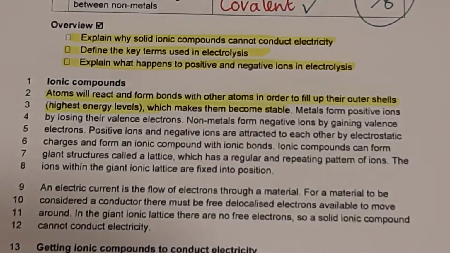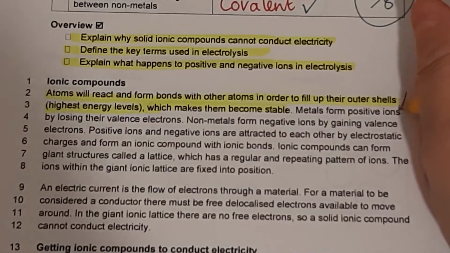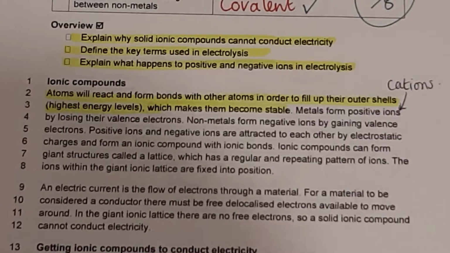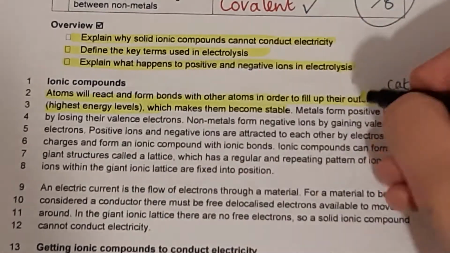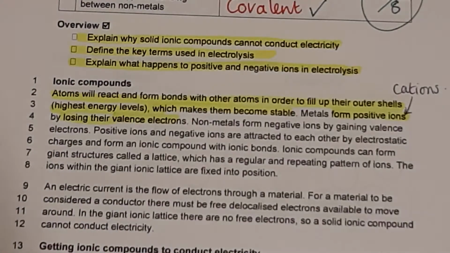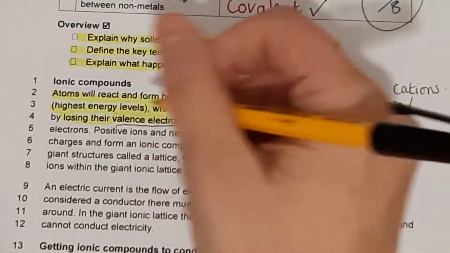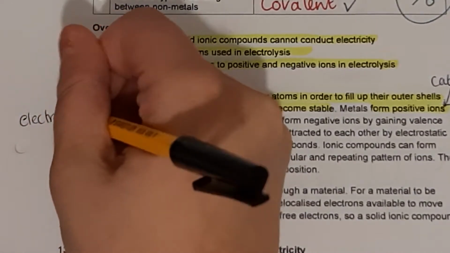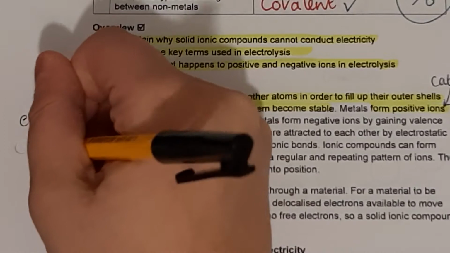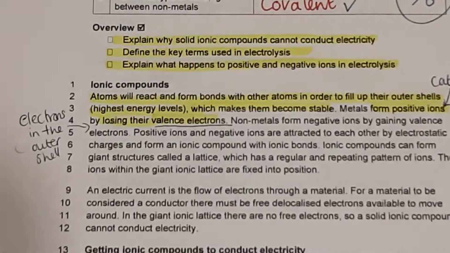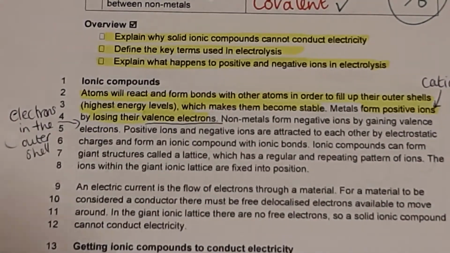So metals form positive ions, also known as cations, by losing their valence electrons. Remembering that the valence electrons are from the outer shell, so they're electrons in the outer shell. I'm going to write that over to one side here.